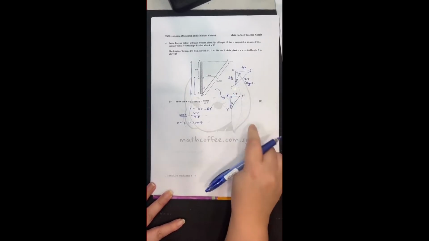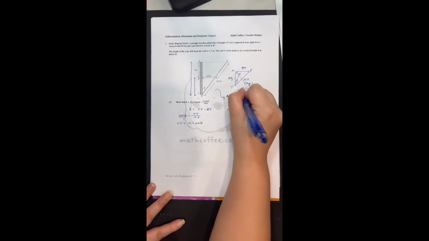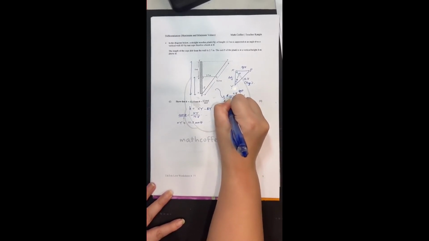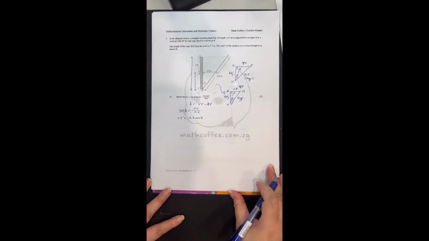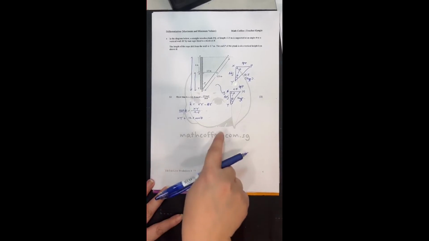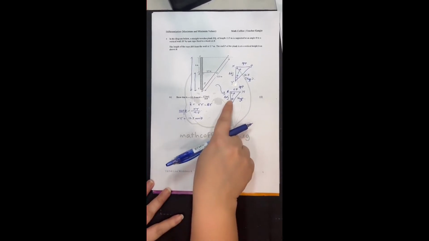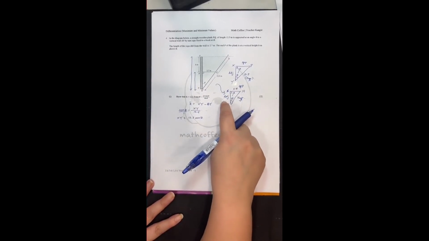This is theta. My task is to find this. Again, I have to decide where's my opposite, adjacent, and hypotenuse. In this case, it is slightly different. Usually this kind of question you form using sine and cosine. In this case, I need to find adjacent and I'm given opposite. So it's actually TOA.